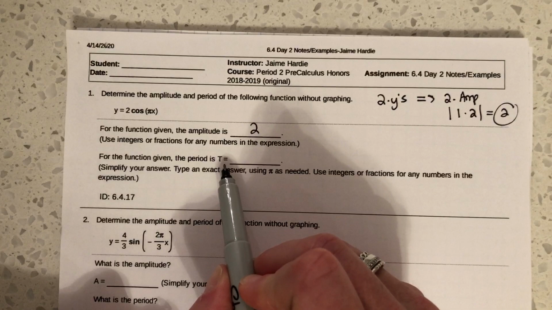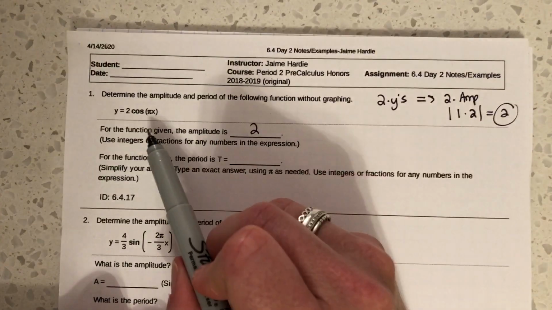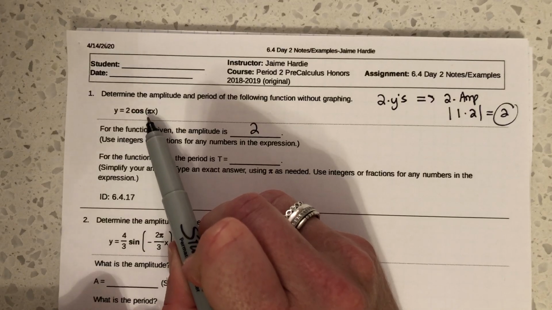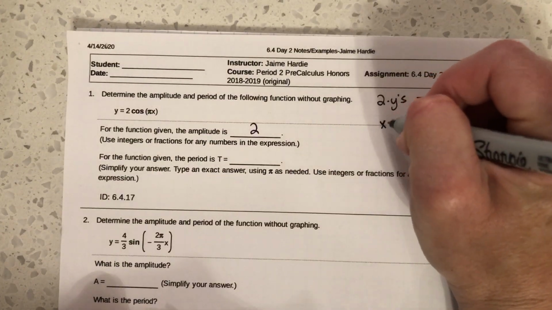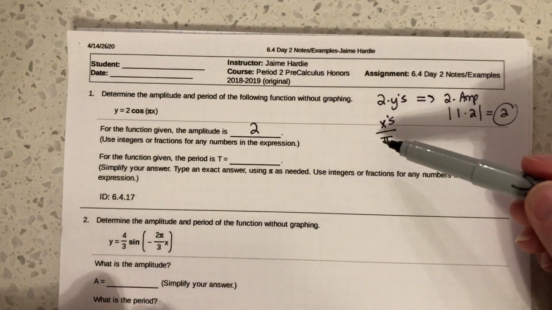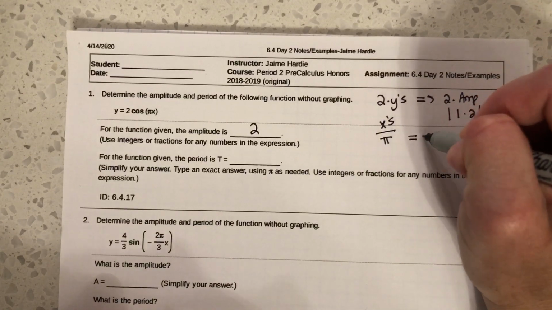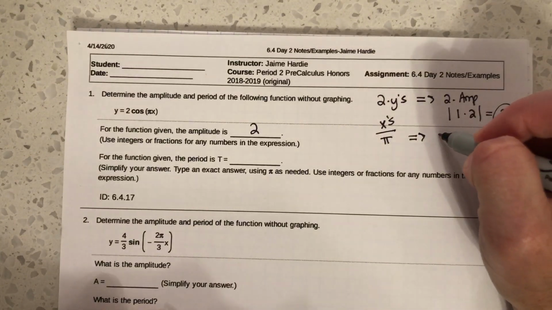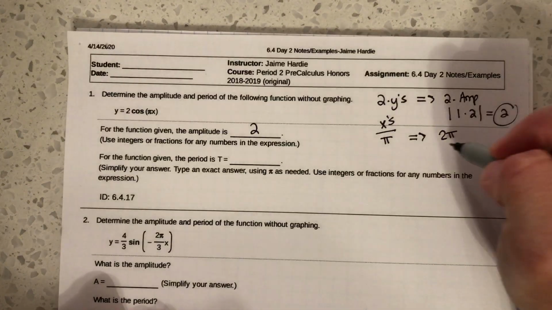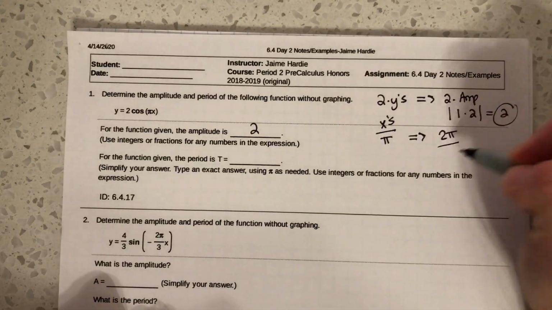All right, well, your period they're calling T. Well, think about it. What happened? In here, it says you're taking the x's and timesing them by pi. Well, we know we would take the x's and divide them by pi. So whatever I do to my x's, I have to do to my period. That's going to affect my period. So take your 2 pi, your original period, and also divide it by pi. Whatever you do to the x's, you want to do to your period.